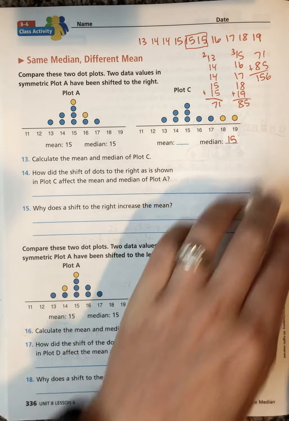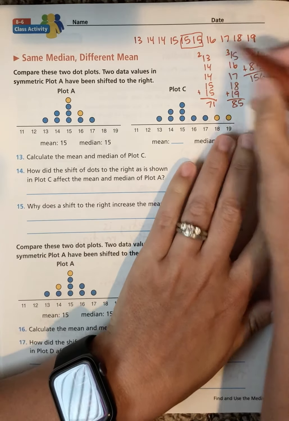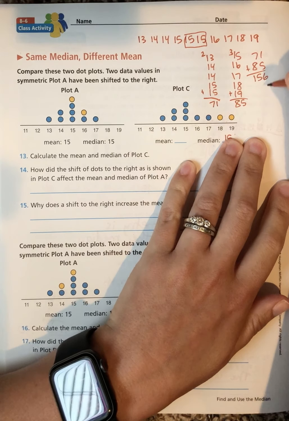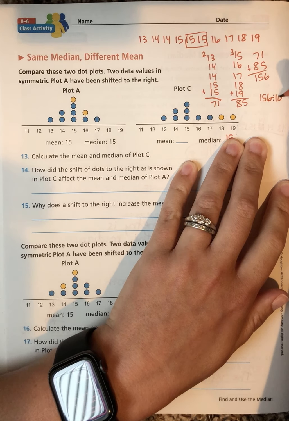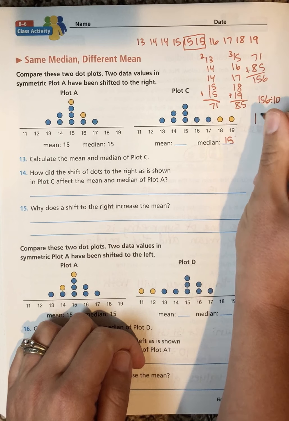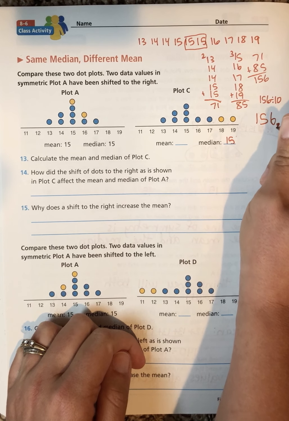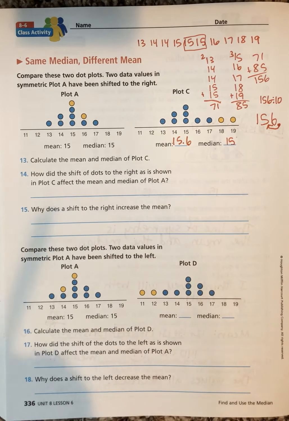I got 156, but I need to remember that when I find the mean, I need to divide by how many data points there are. So there's 10 data points, and 156 divided by 10 is simply, when you divide by 10, you just take your decimal point and move it to the left. So I get 15.6 for my mean.